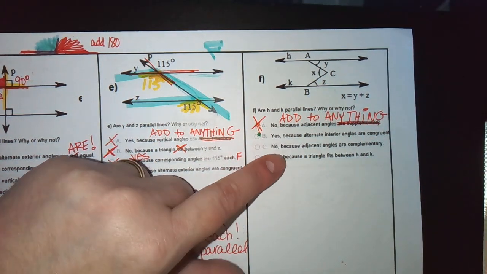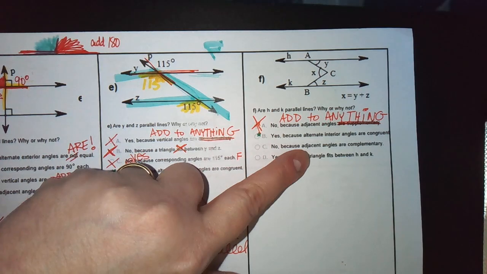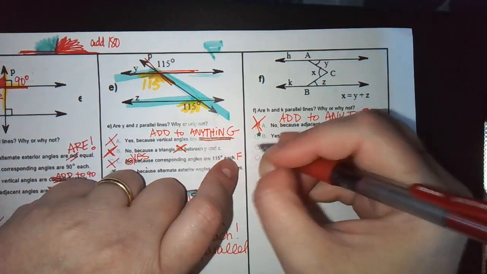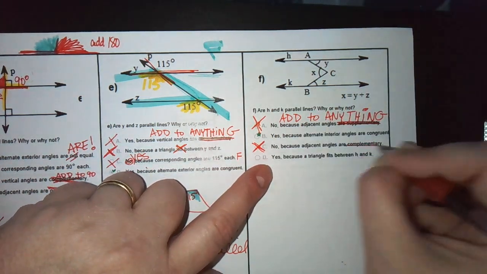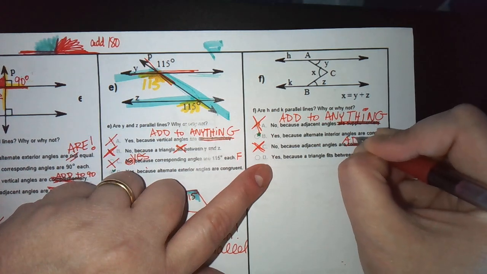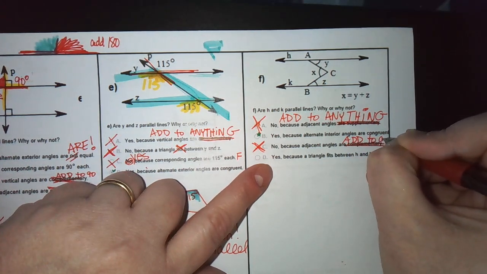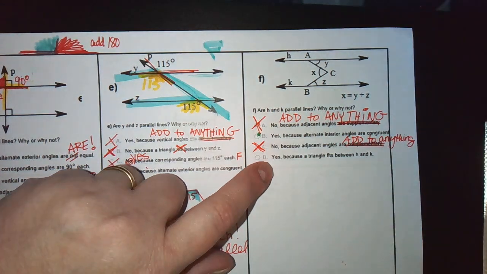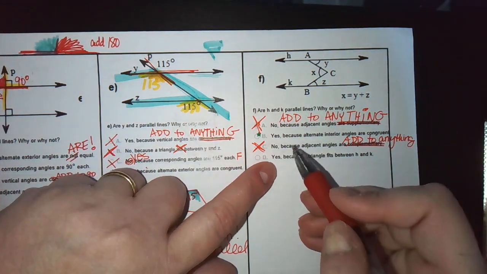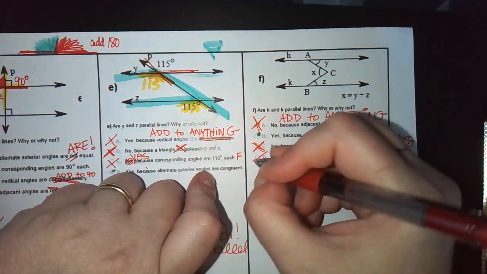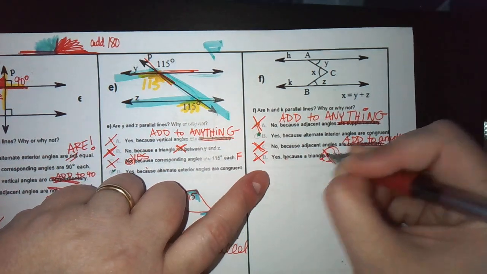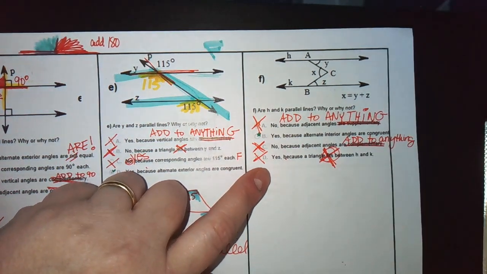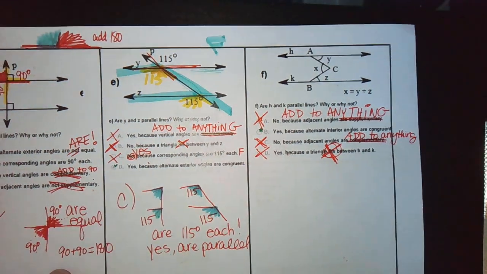Okay, part C says no, because adjacent angles are complementary. Well, again, that's wrong, because adjacent angles can add to anything. 27, 117. We're not looking for a pair of pants, so D's out also.